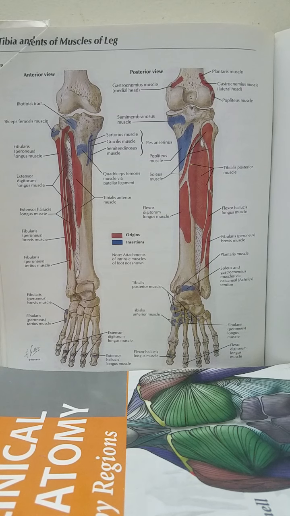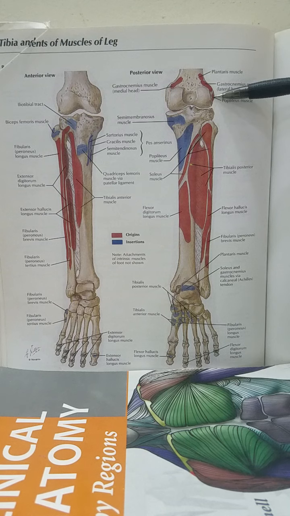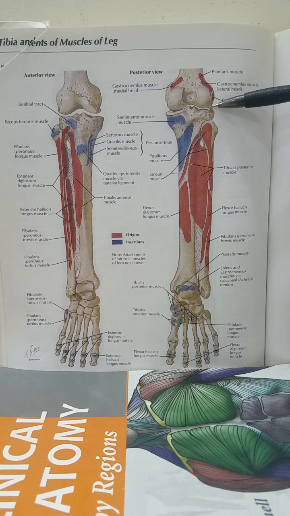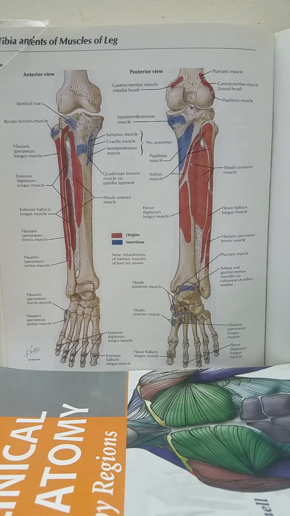Now let's talk about the Popliteus first of all. The Popliteus is a small triangular muscle, the origin of which is from the lateral condyle of the femur, as well as the lateral meniscus, which would be here, of the knee joint, right? So this is where the Popliteus originates from, and then the belly of the muscle then exits the capsule of the knee joint, and then it is inserted here onto the posterior surface of the tibia, just above the soleal line.